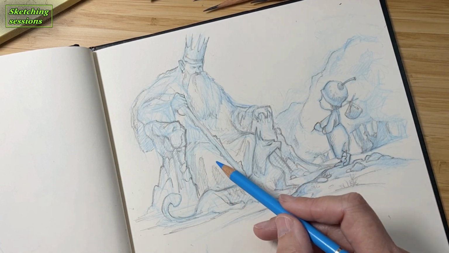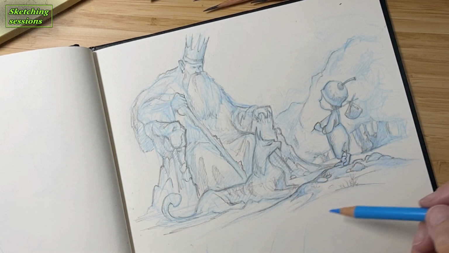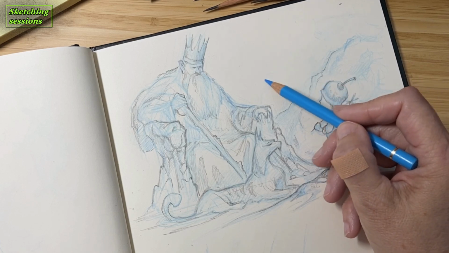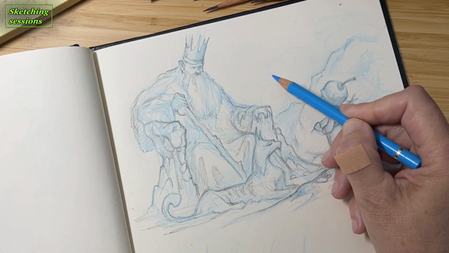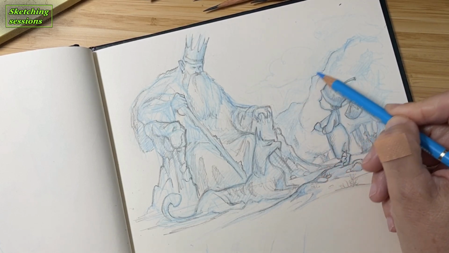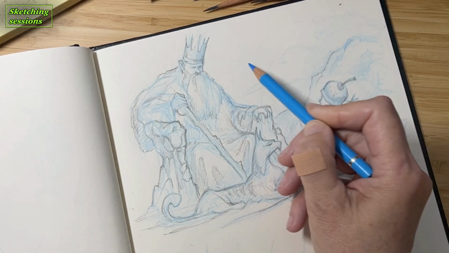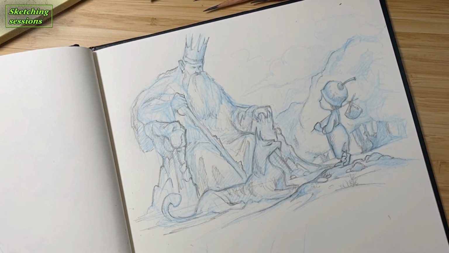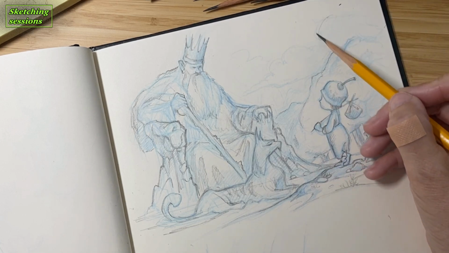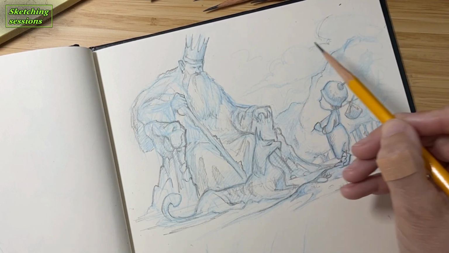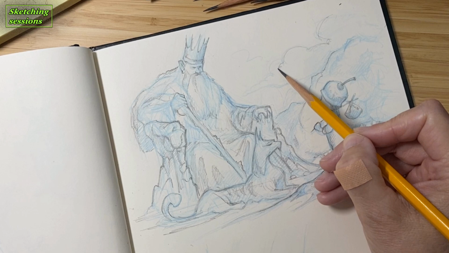One, two, three, four. Maybe I would add something else in the sky. Some, I don't know, some clouds. Real clouds, not iCloud.